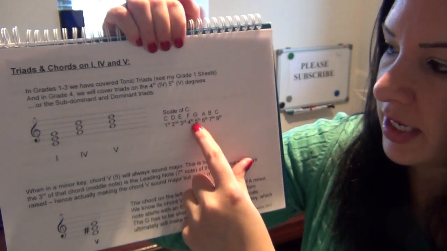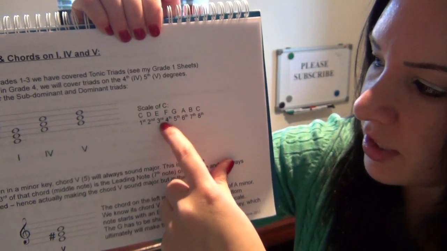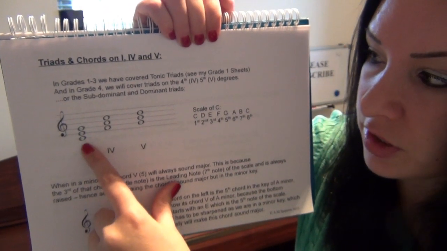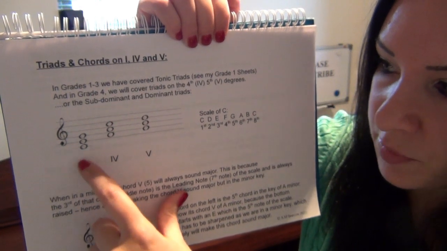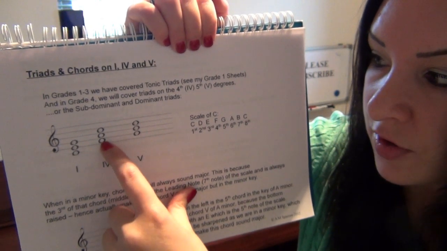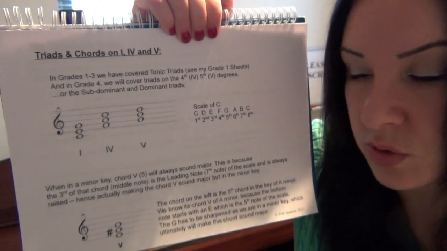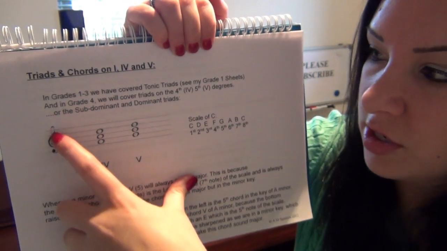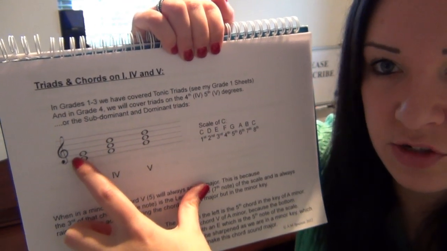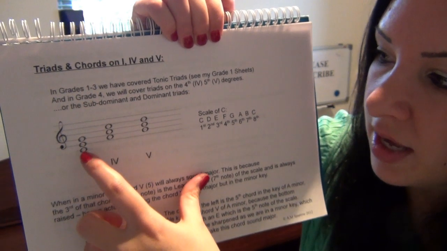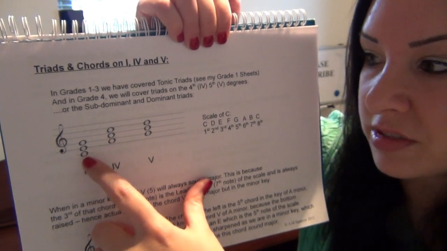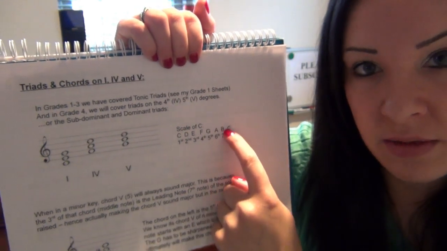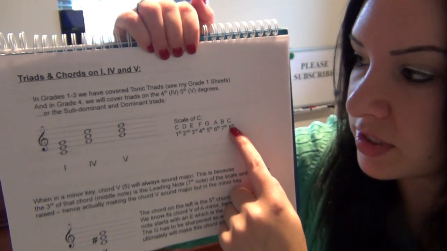So this example here is just written out a scale of C with the 1st, 2nd, 3rd, 4th, 5th, 6th, 7th, 8th note written here for you so you can see it. And if you look over here at these chords, this would be the 1st chord in the scale of C, the 4th chord and the 5th chord. So basically, to cut a long story short, I know we're in the key of C because I can see there's no sharps or flats in the key signature, and I know that that's the 1st chord because I'm looking at the bottom note. Whatever the bottom note is going to tell me which one of those chords it is.